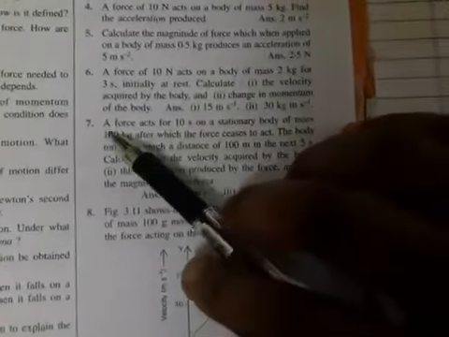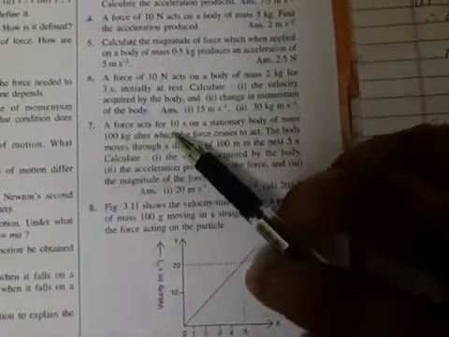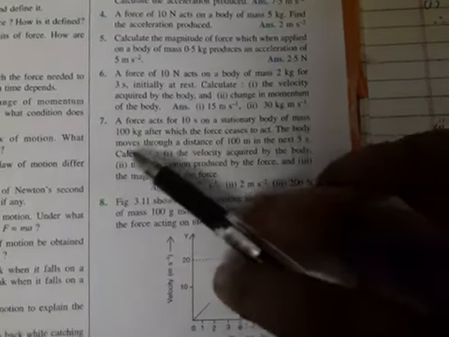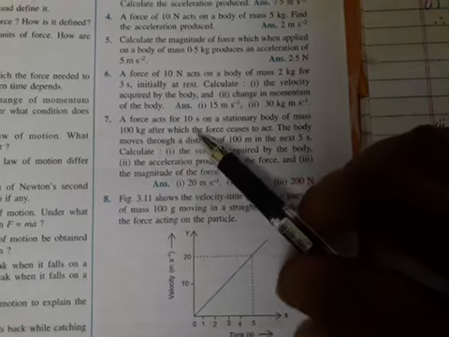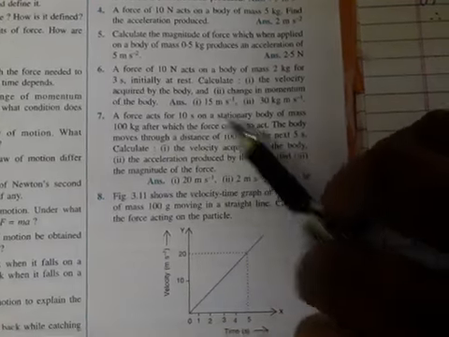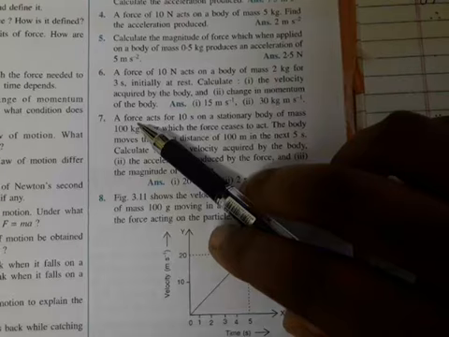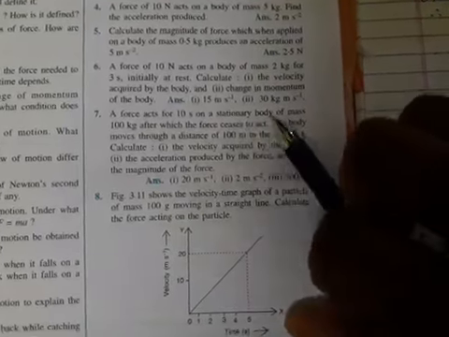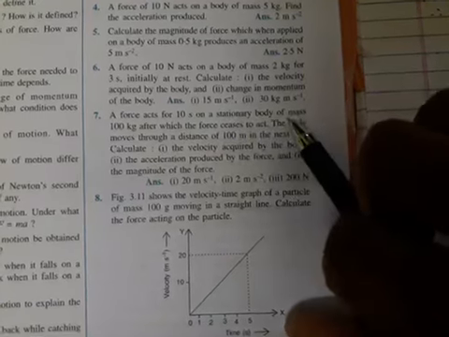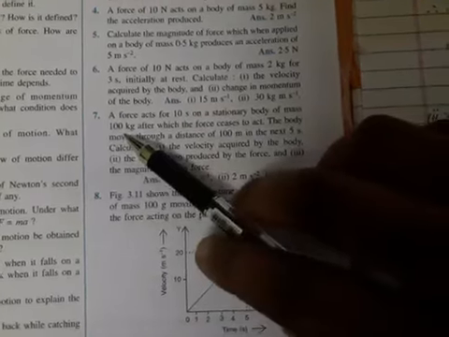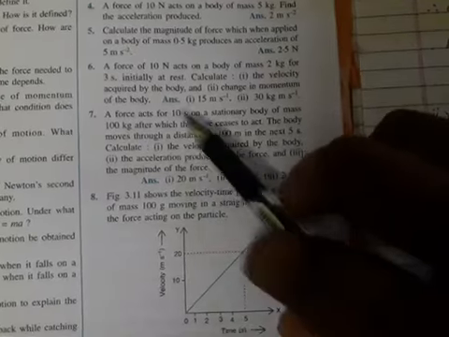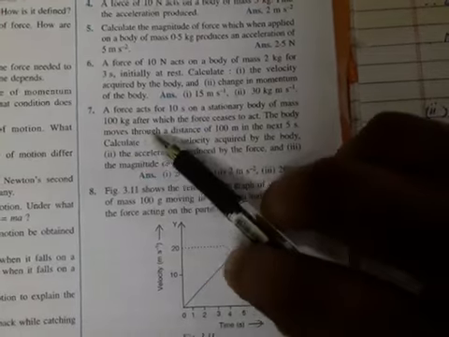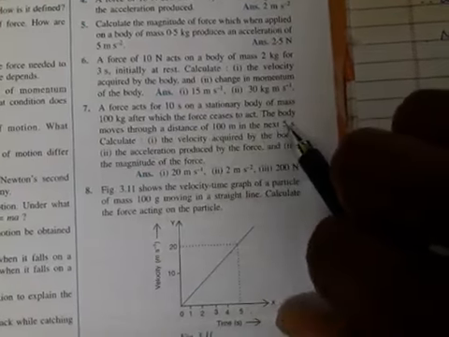Next we go to question number 7. A force acts for 10 seconds on a stationary body of mass 100 kg, after which the force ceases to act. That means this force is acting for 10 seconds on a body which is at rest. Stationary body means a body which is at rest, and this body is of mass 100 kg. After that the force ceases to act, meaning it has stopped. The body moves through a distance of 100 meter in the next 5 seconds.